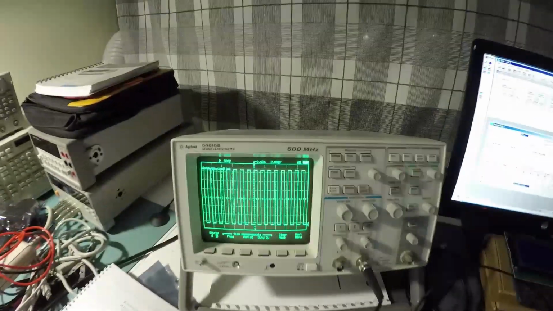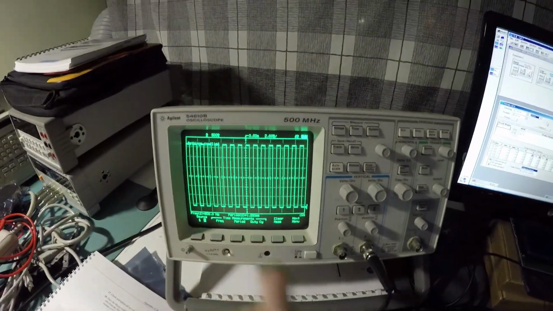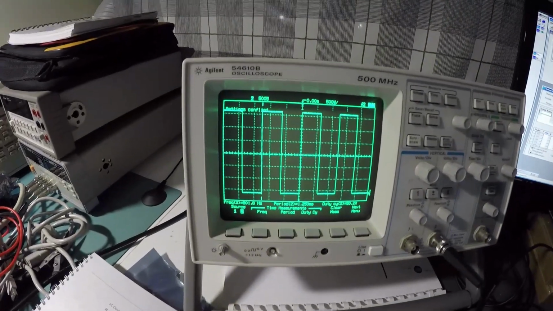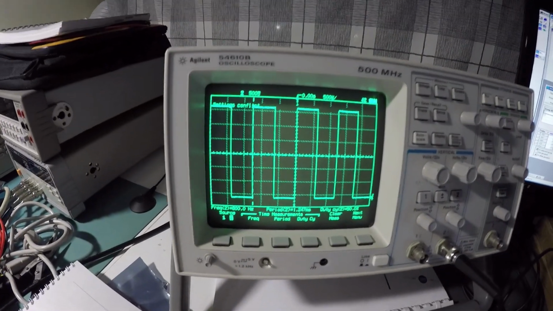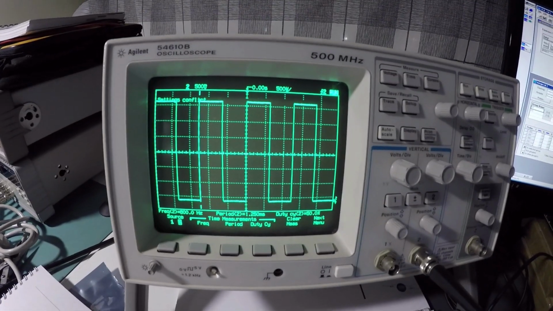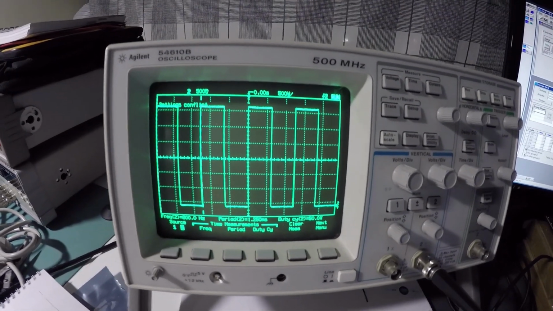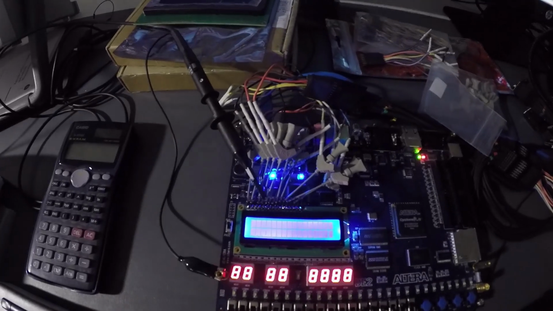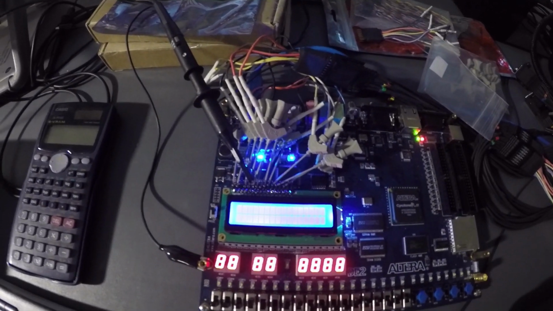So let's take a look at our frequency here. So we've got 800 hertz, which is correct. Our frequency is cut in half, and our period is 1.25 milliseconds at a 50% duty cycle. So now, the question is, why is it not showing up on the screen?